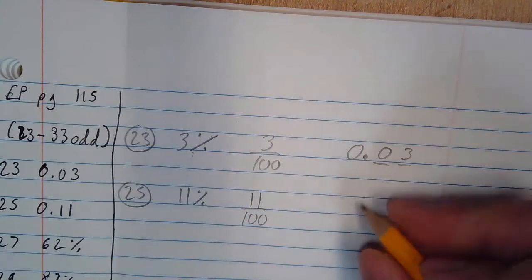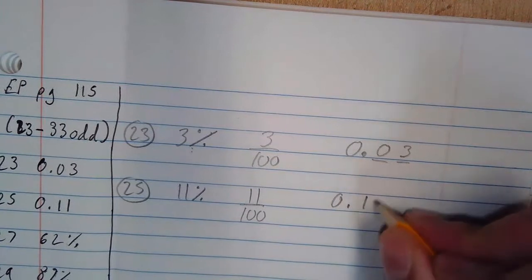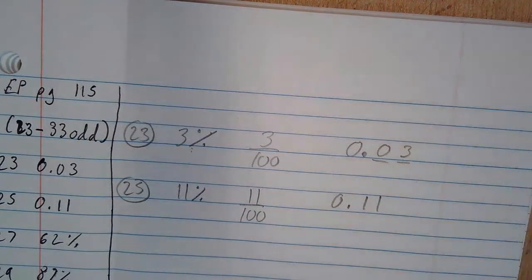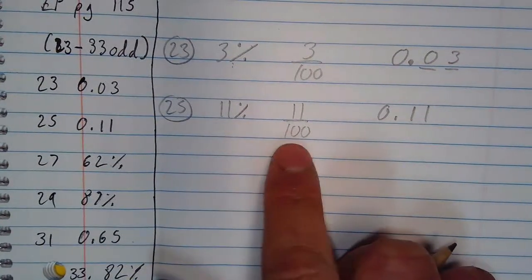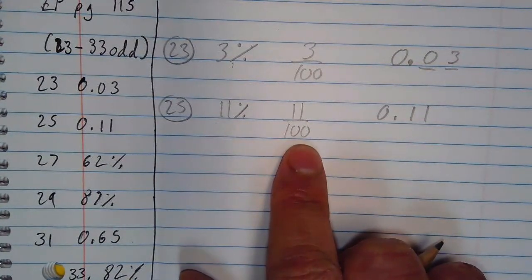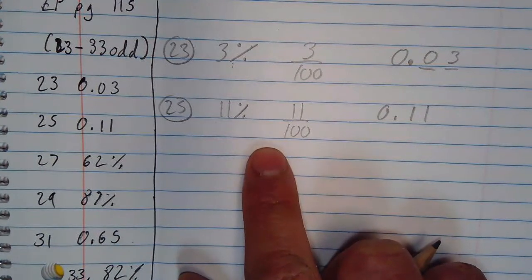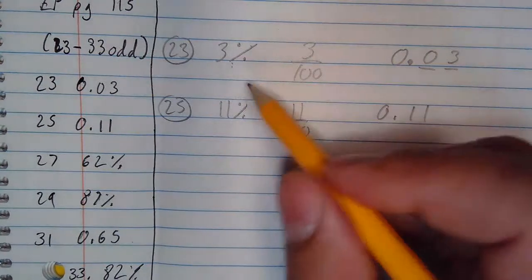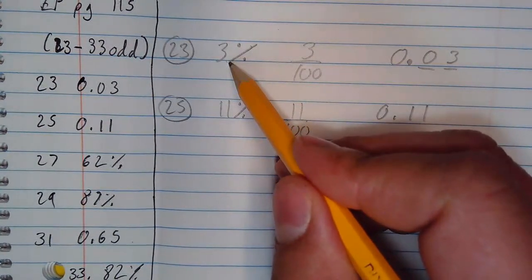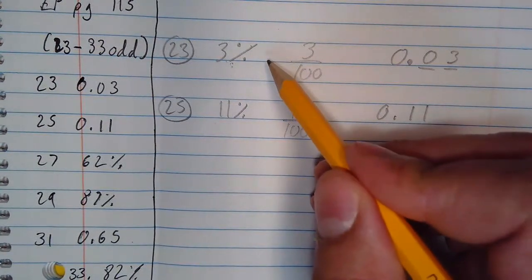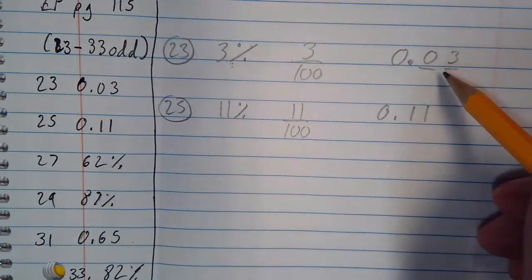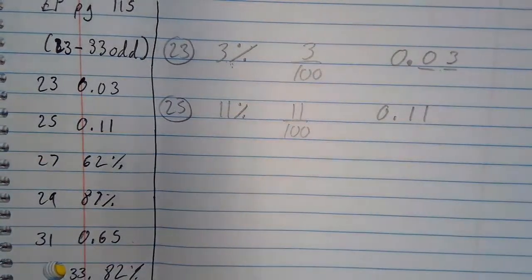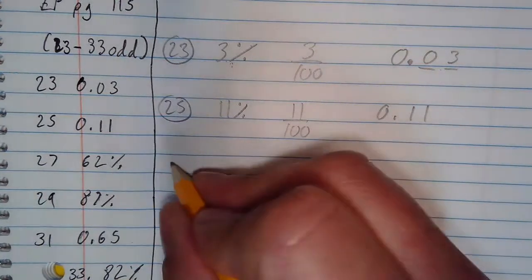Number 25, we have 11%. 11%, 11 hundredths, 0.11. Now, I tend to like using the transition fraction. It's just easy for me to do it this way, but you don't have to. Just a reminder, you can do the decimal point where you change this to 3.0%, take away the percent, move the decimal point to the left 2 spaces to get this. Same thing. It's just a matter of what you're comfortable with, okay?